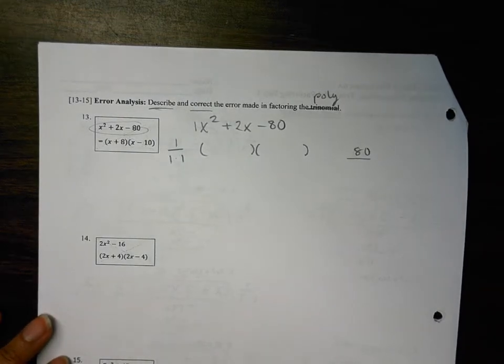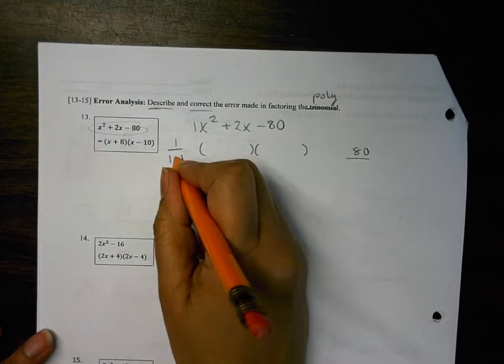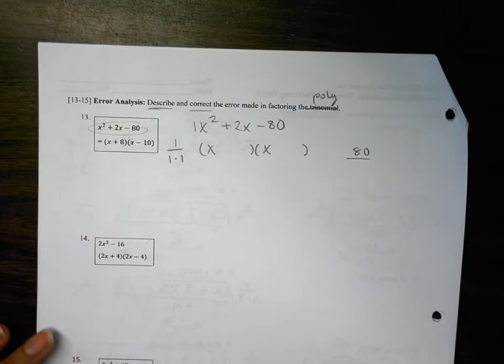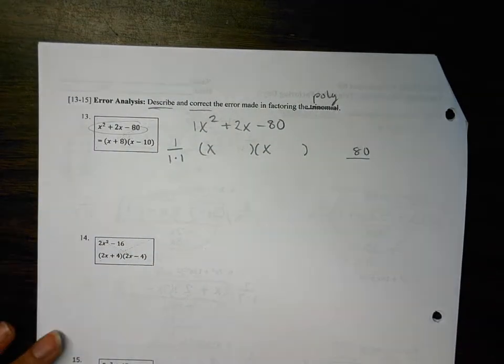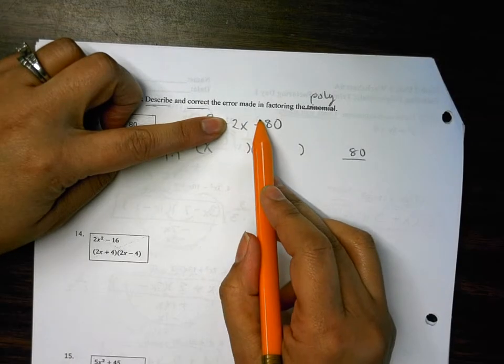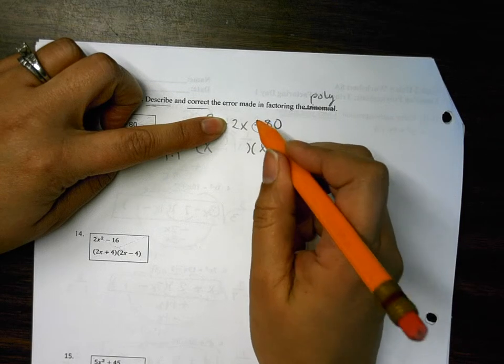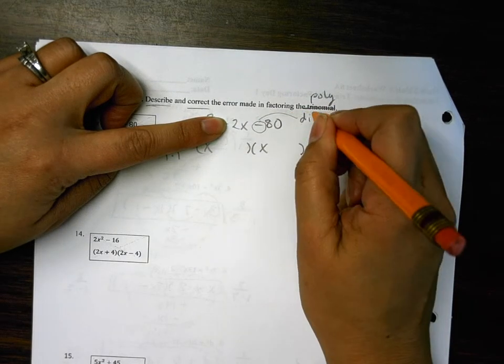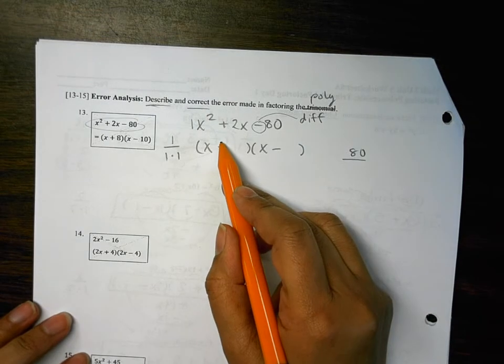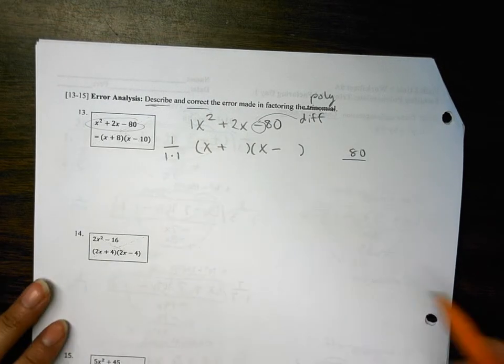List the factors of 1 and the factors of 80. Okay, 1 and 1. X and X. Plus plus, minus minus, or one of each? Because that's negative, are the two signs the same or different? Different. Yeah. So one's plus and one's minus.